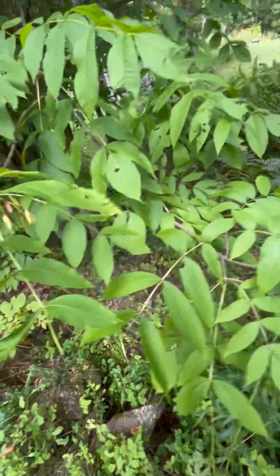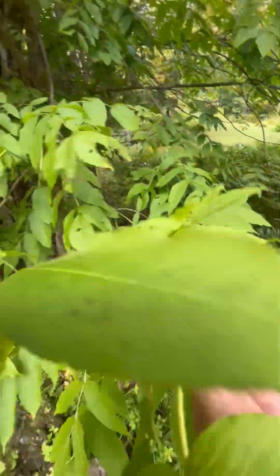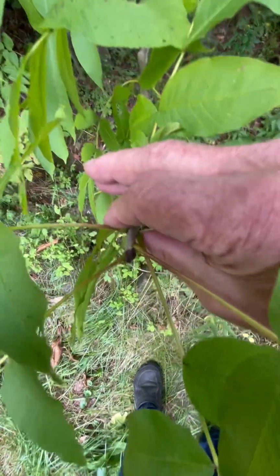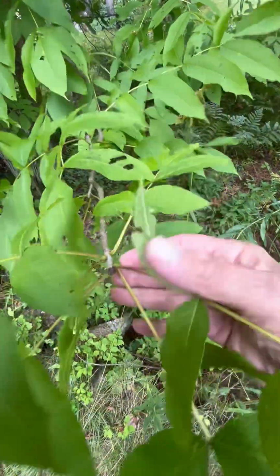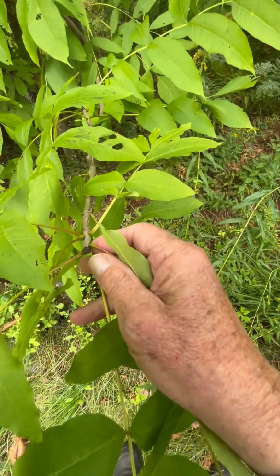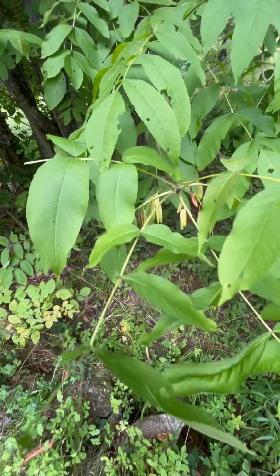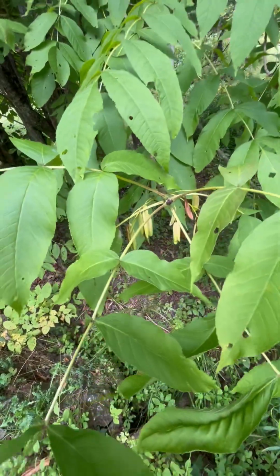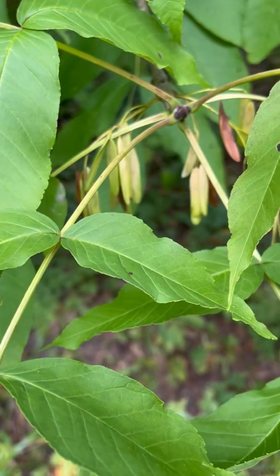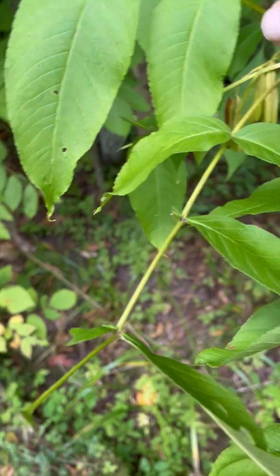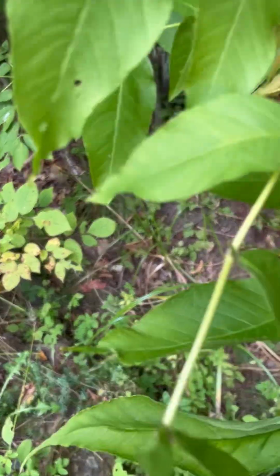And then the terminal bud is a pointy, dark bud. Now in this case we have some of the fruits, which is also a good way to identify.